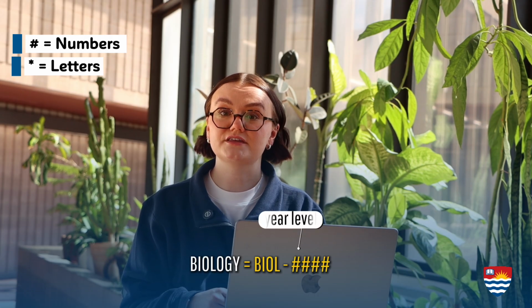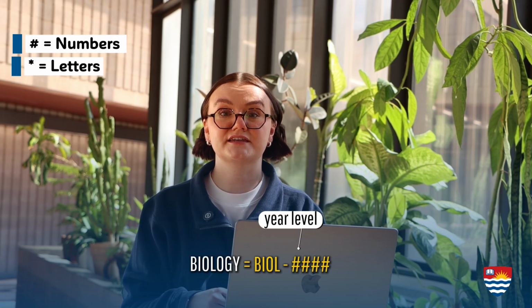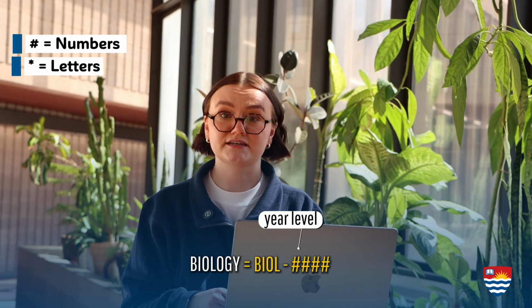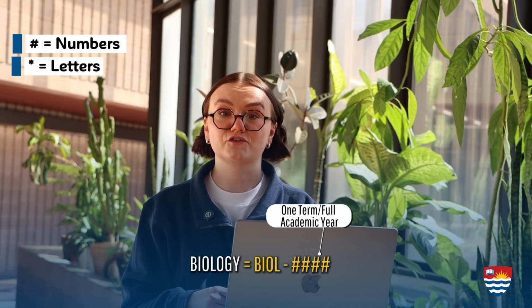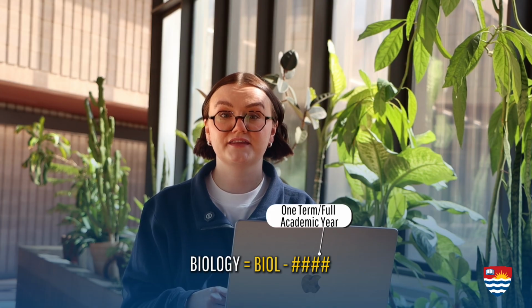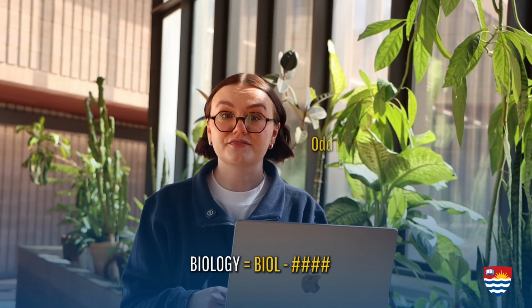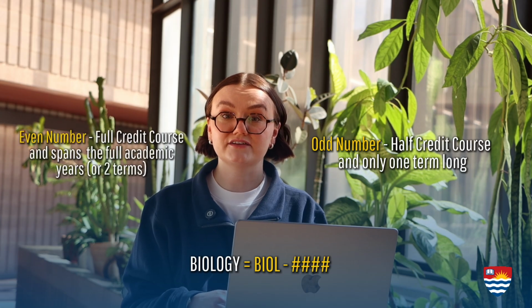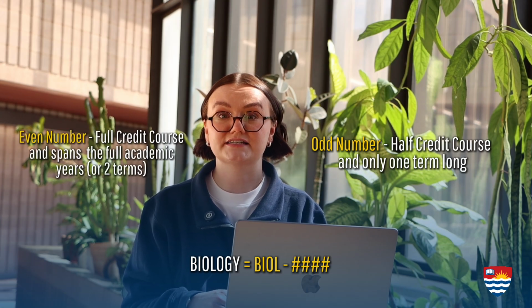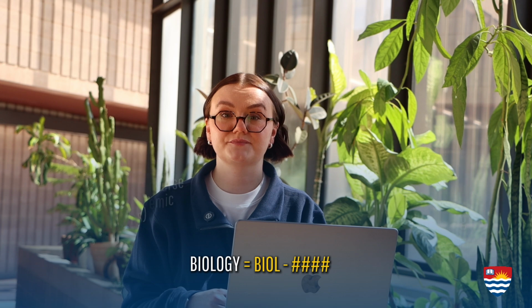The first digit tells you the year level. First year courses begin with the number 1, second year courses begin with the number 2, and so on. The third digit tells you whether the course takes place over 1 term or the full academic year. If the third digit is an odd number, that means it's a half-credit course and only 1 term long. If the third digit is an even number, that means it's a full credit course and spans the full academic year or 2 terms.